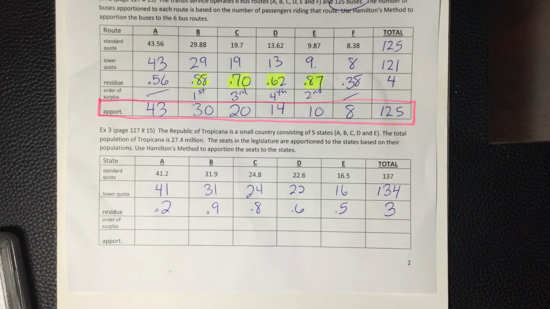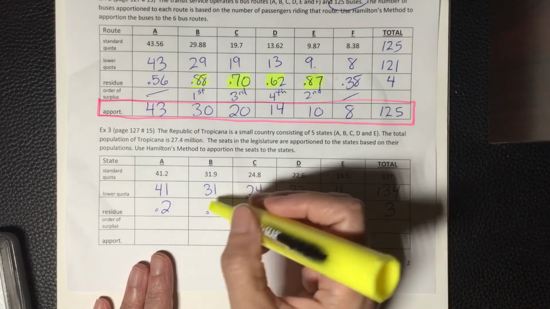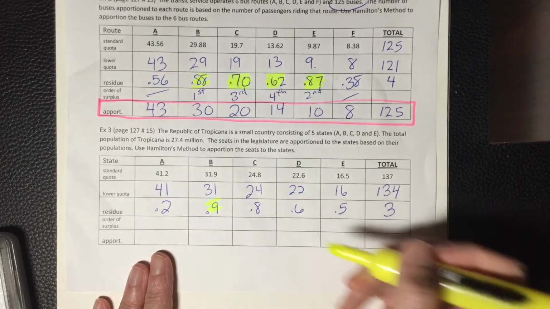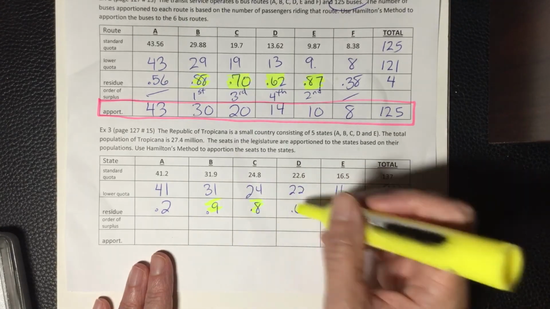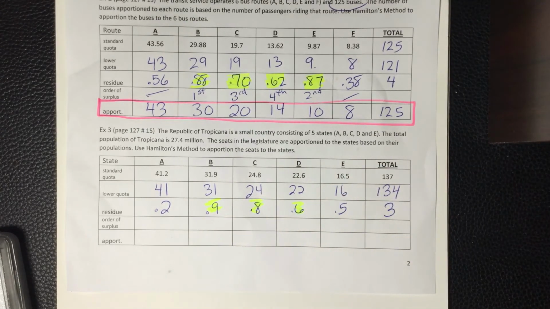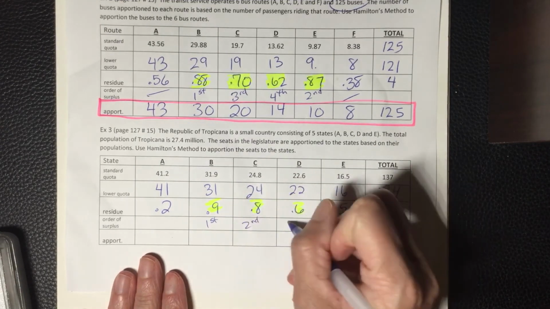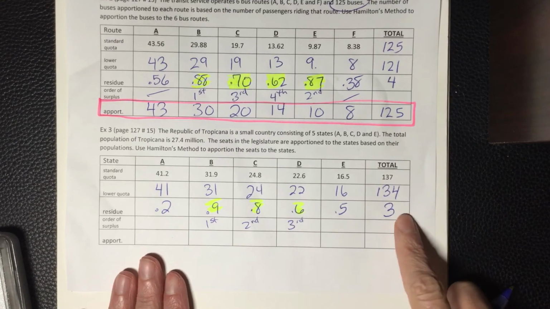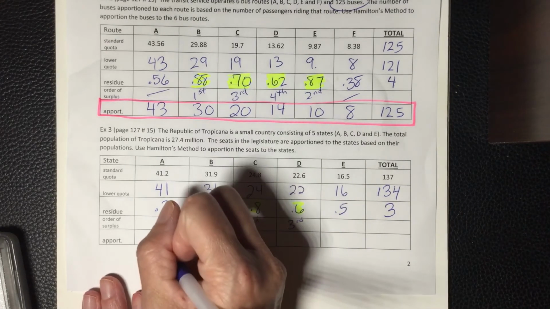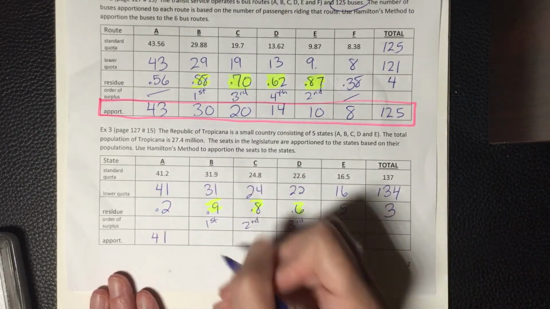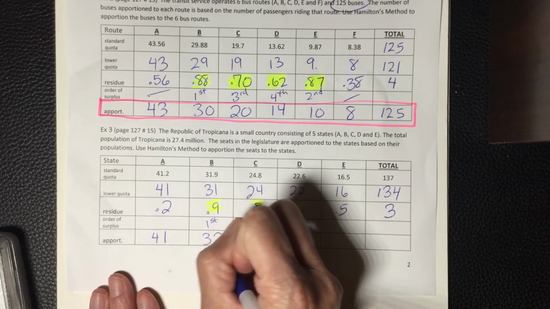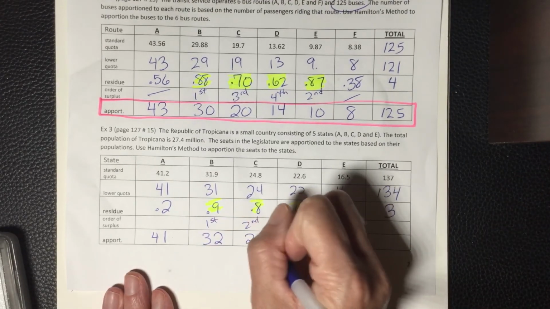So I want to find the 3 biggest, and they all have 1 decimal place. So here's your biggest, here's your second biggest, here's your third biggest. So first, second, and third. So you want to pay attention to how many seats you have to give away because that changes on each problem. So we have 41. This one gets an extra seat, so 32.